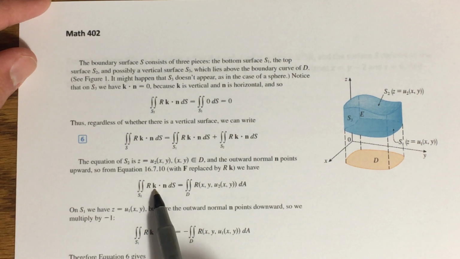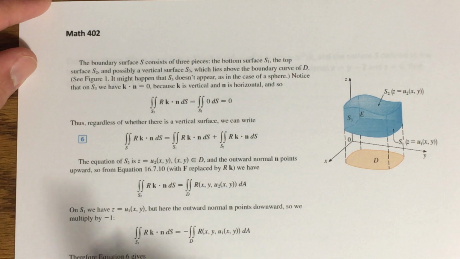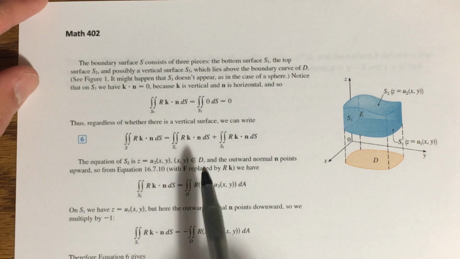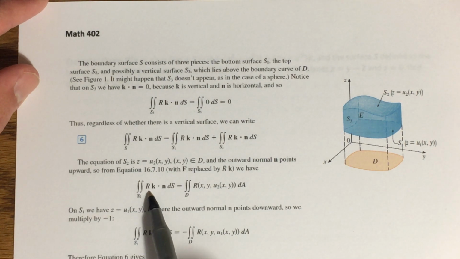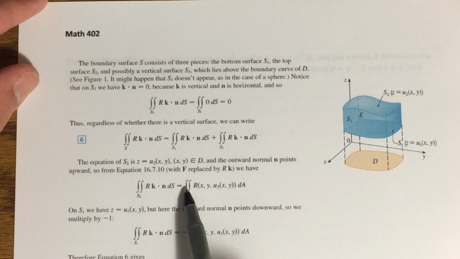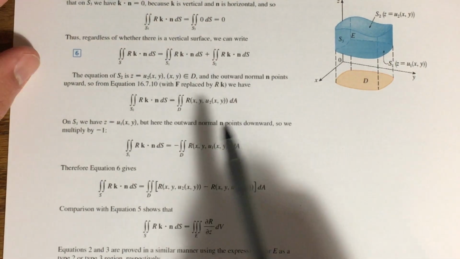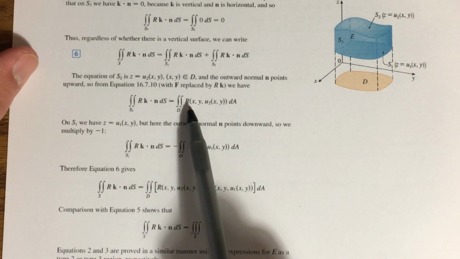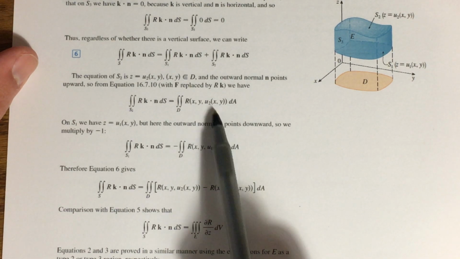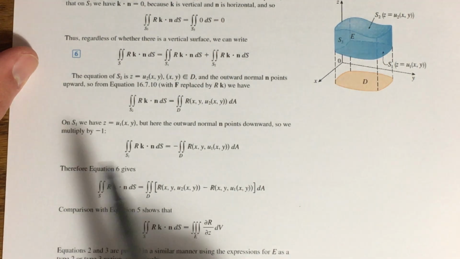So this dot product, k dot n, is just 1, which means my surface integral is going to become the double integral over D. Remember, this is how we evaluate these surface integrals, of r of x, y, u2. I make substitutions for the surface up here.